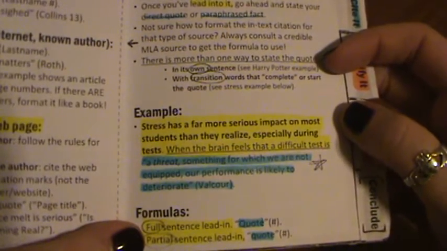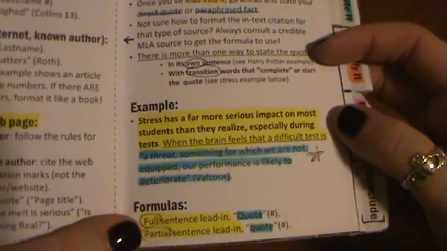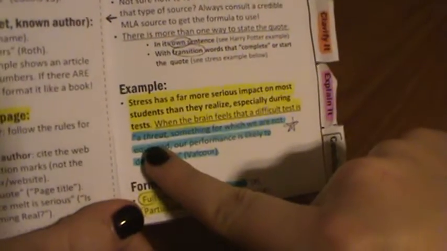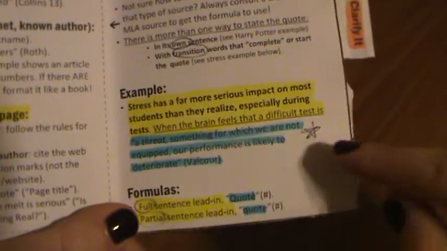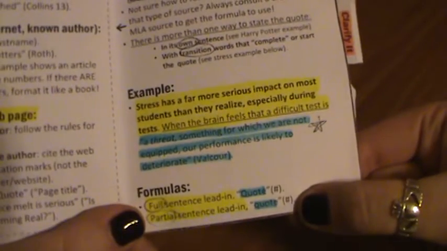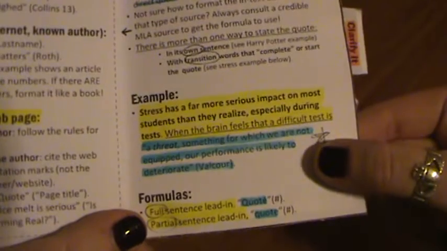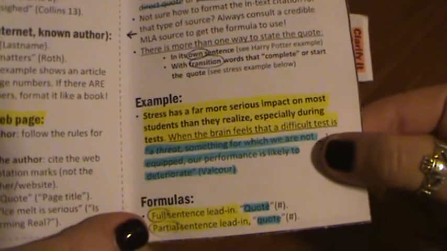Stress has a far more serious impact on most students than they realize, especially during tests. When the brain feels that a difficult test is, and then all of a sudden my quote starts, a threat, something for which we're not equipped, our performance is likely to deteriorate. Citation. So this is an example of a partial sentence lead-in with a quote that finishes the sentence or finishes the thought. I'm allowed to do that, have a sentence that's half lead-in and half quote. That's okay.